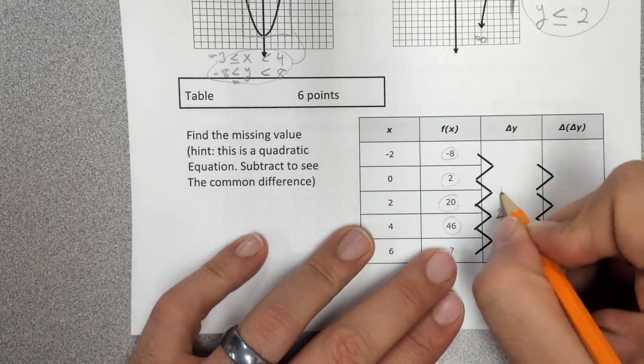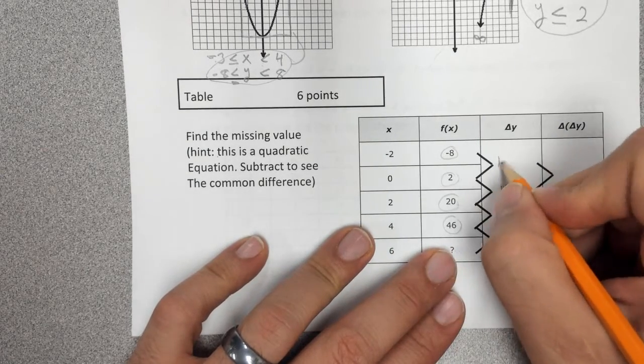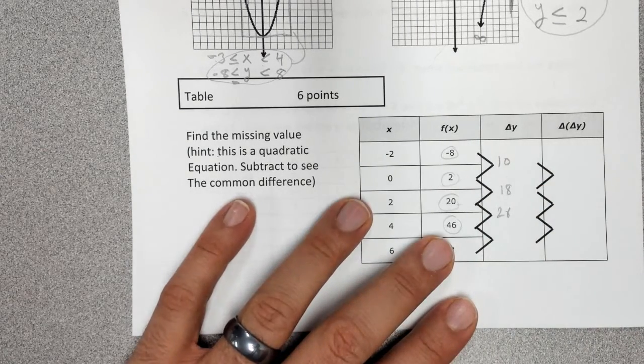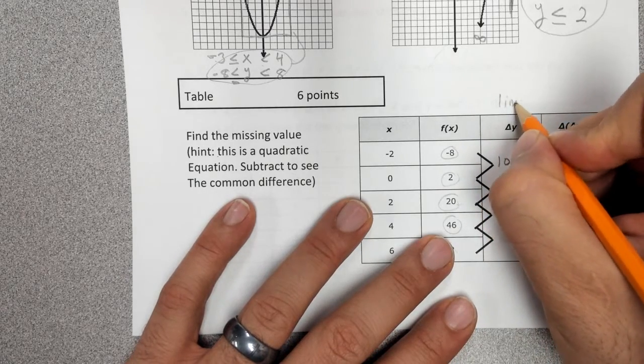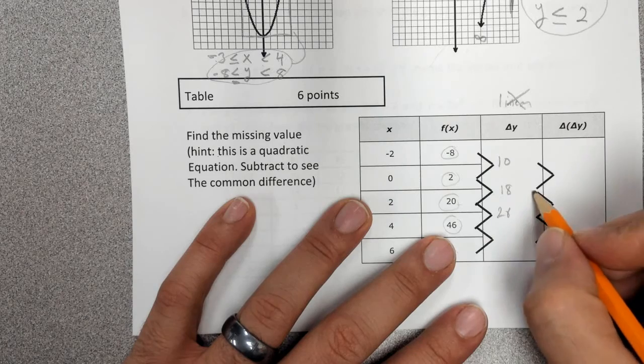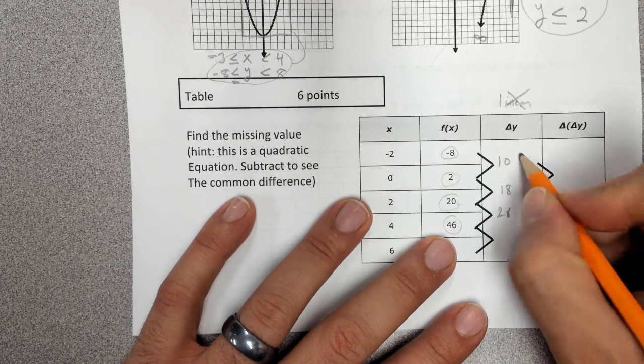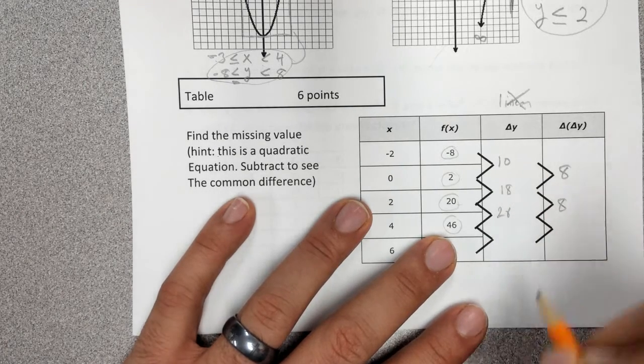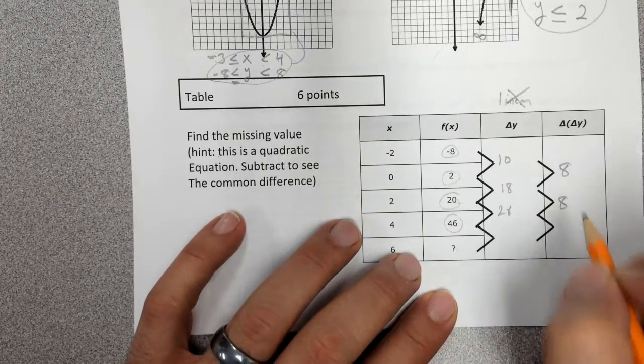And 20 minus 20 is 18. And 2 minus -8 is 10. Okay, so obviously it's not linear. So we got to go to the second round. 26 minus 18 is 8. 18 minus 10 is 8. Great job, it is linear. So now we're quadratic.